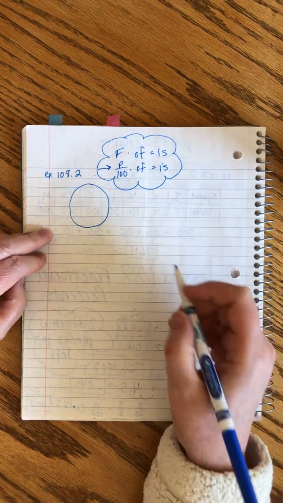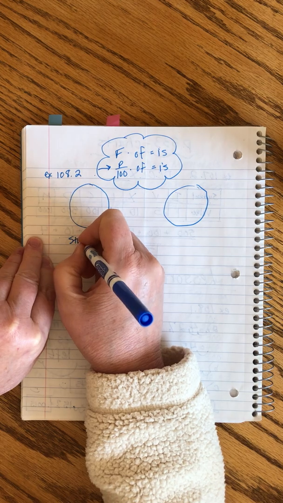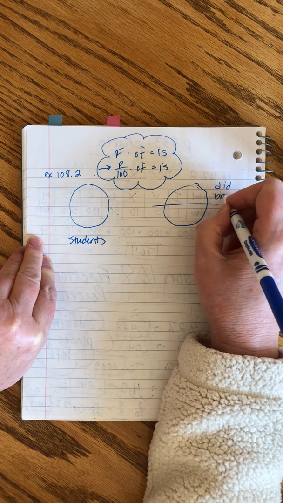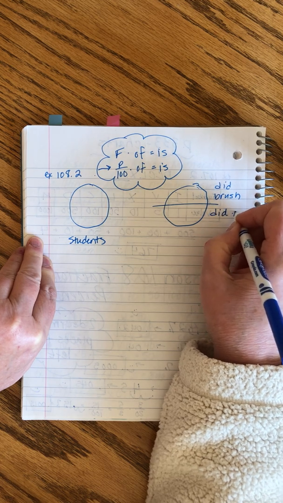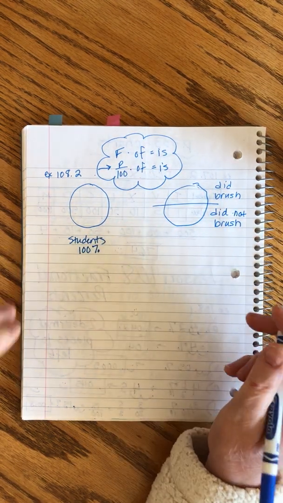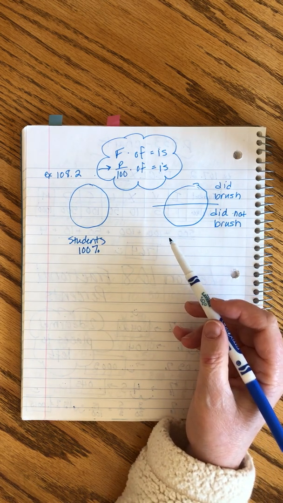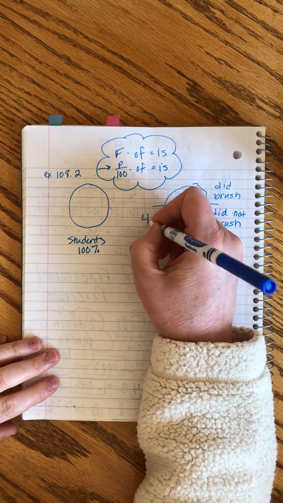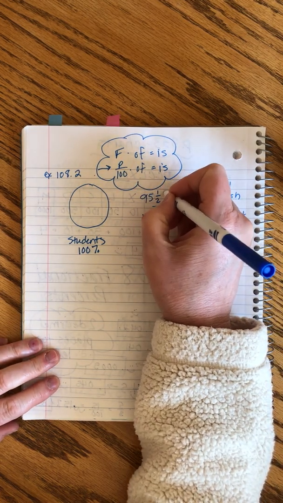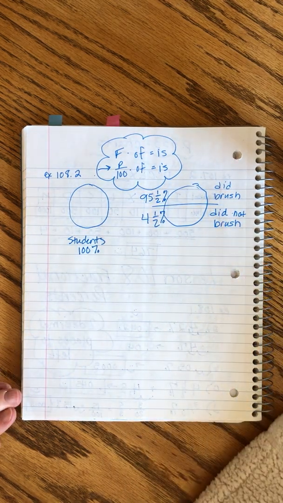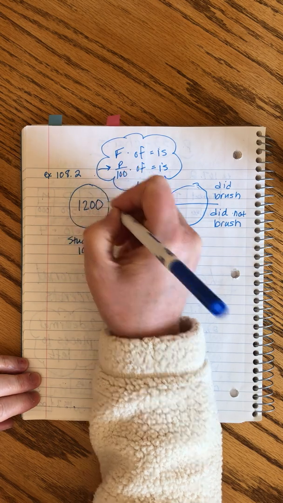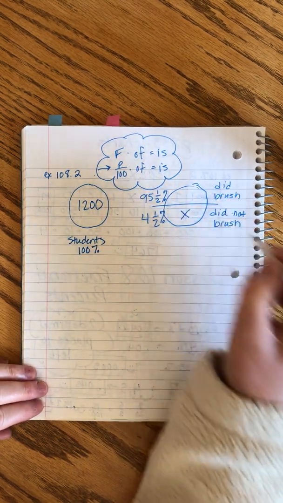We're going to want this one because we have percent. So we have all these students, and I'm not going to worry about drawing that line proportionally. I'm going to say did brush and did not brush. Okay, we're talking about percents, so the original group is 100%. And then we find out that 4 1/2% did not brush their teeth every day. That means we can figure this out. This would be 95 1/2% did brush their teeth every day. Whew, that's a relief. If there were 1,200 students in all, how many did not brush their teeth every day? So that's what we want to find out.